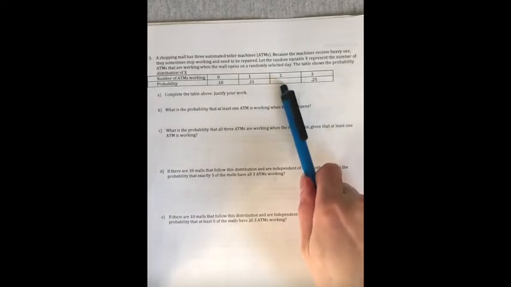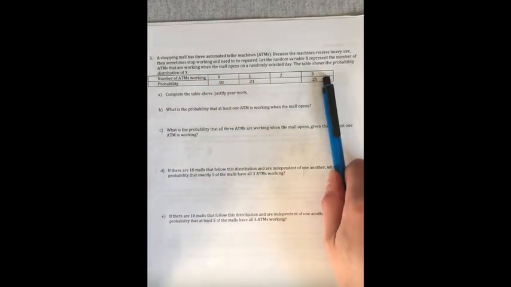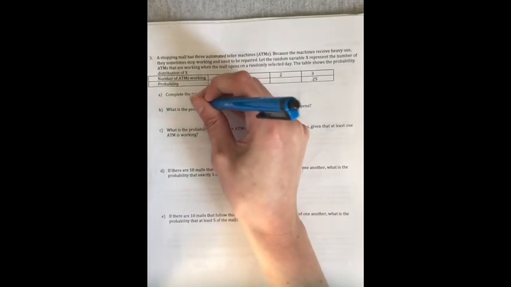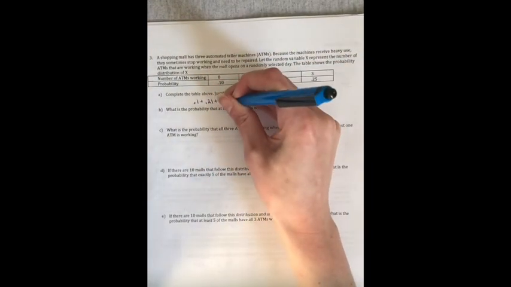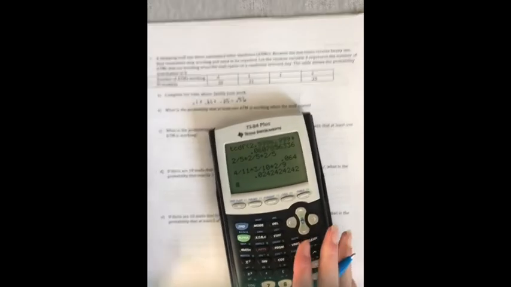So it's missing this bit. I know that this should be all of the possible number of ATMs working, which means this should add up to 100%. Right now it adds up to 0.56, if I did that correctly.